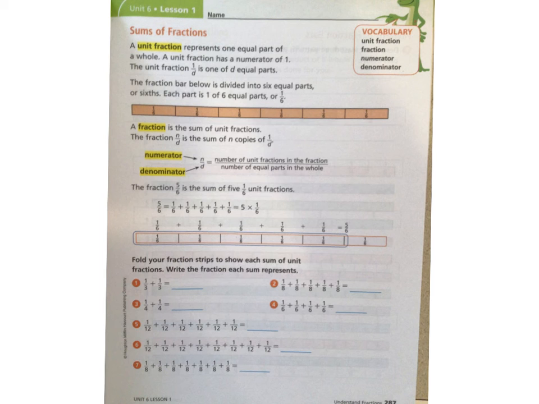All right, it says a unit fraction represents one equal part of a whole. A unit fraction has a numerator of 1. Okay, the unit fraction 1 over d is 1 of d equal parts. And that'll make more sense as we get going here.